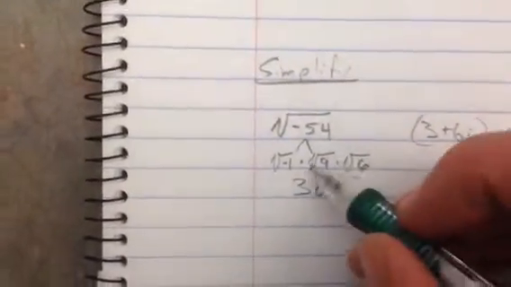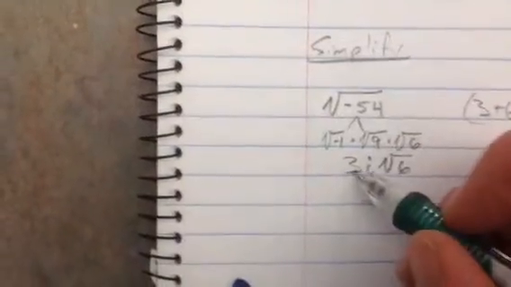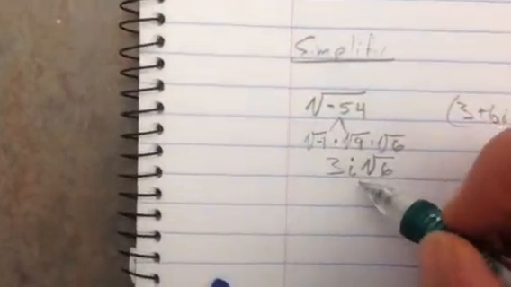Okay? So once I broke it down here, I was looking for things I can do the square root of. I can do the square root of 9. That's where the 3 comes in. The square root of negative 1 we know is i. And the square root of 6 we just keep it. Doesn't change. Let's go to the next one.